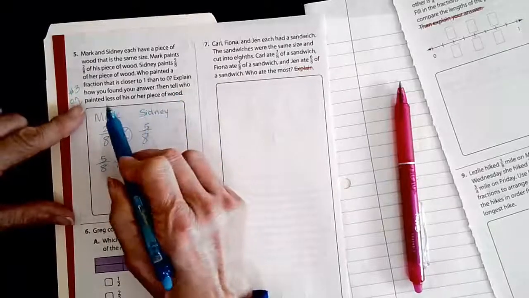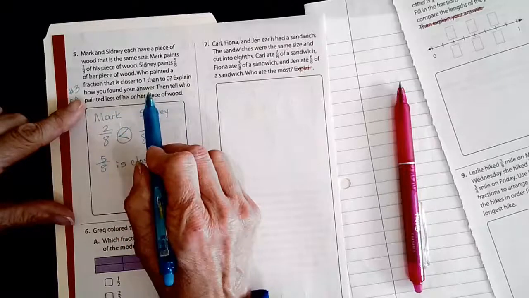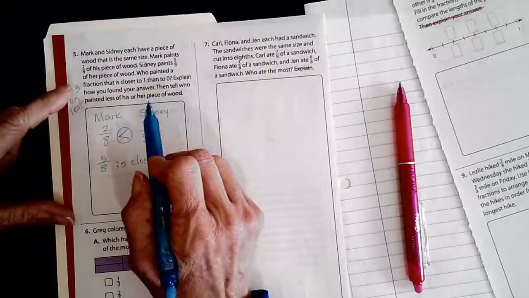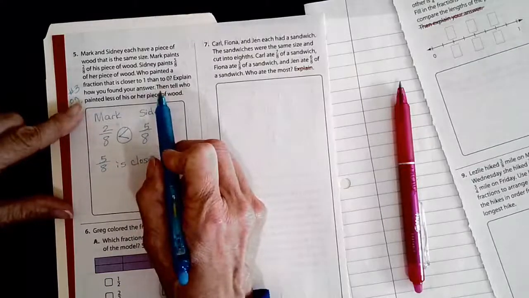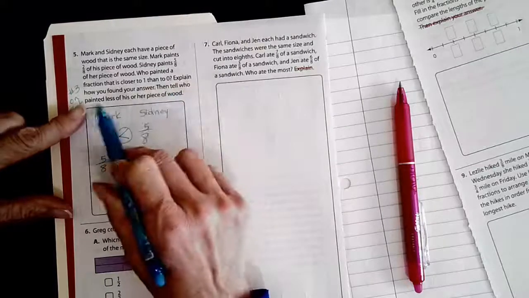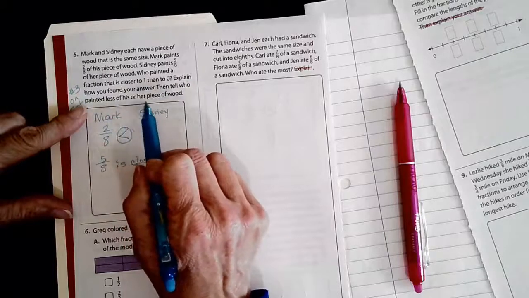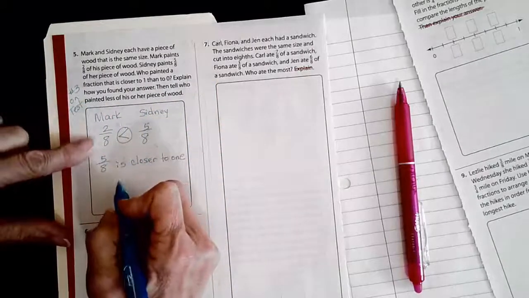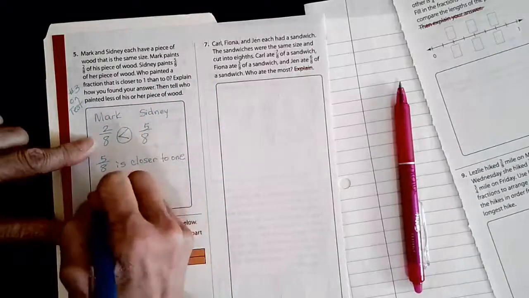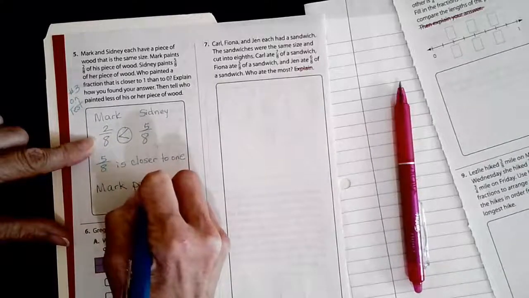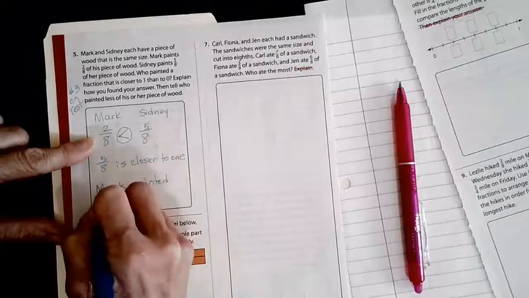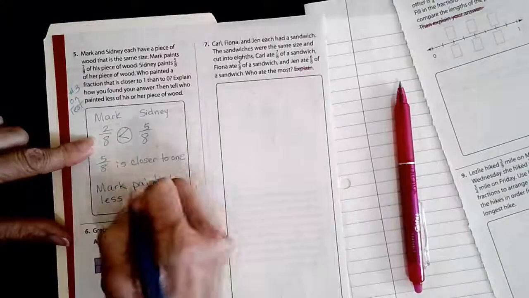So who painted more of a fraction? It would be Sydney. And then the question says, then tell who painted less of his or her piece of wood. The lesser is Mark. Mark painted less wood.